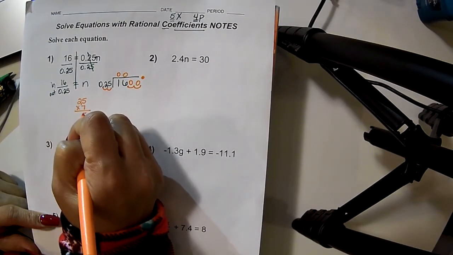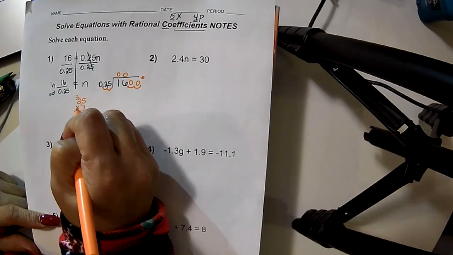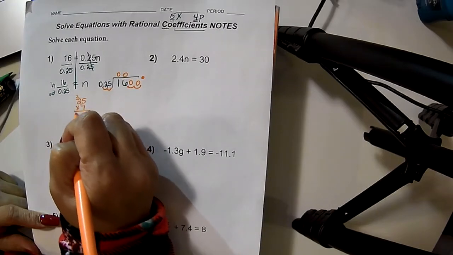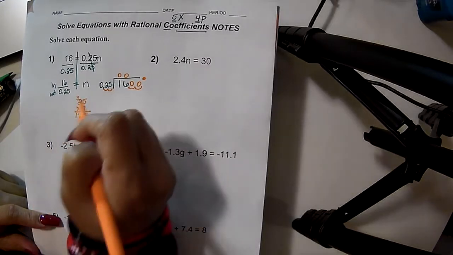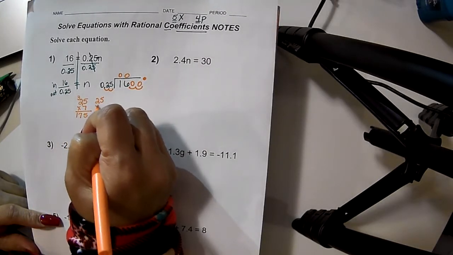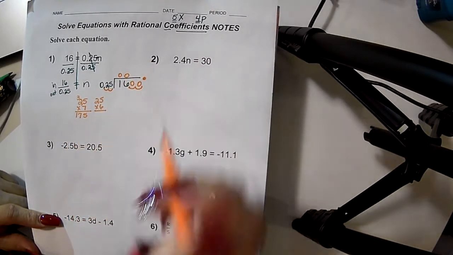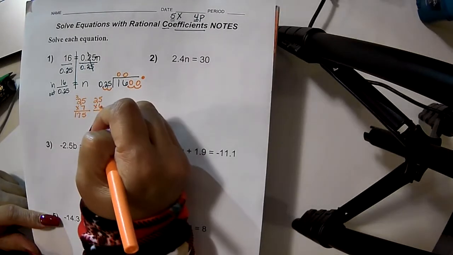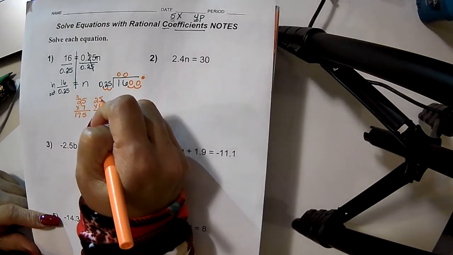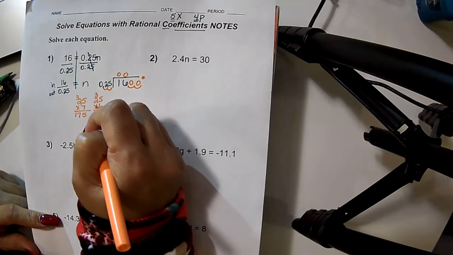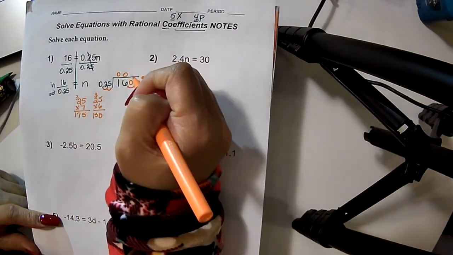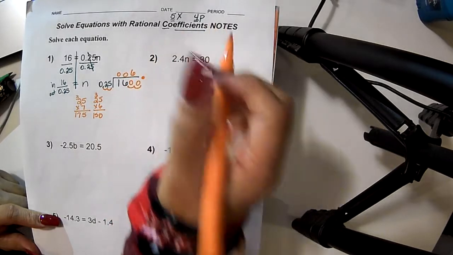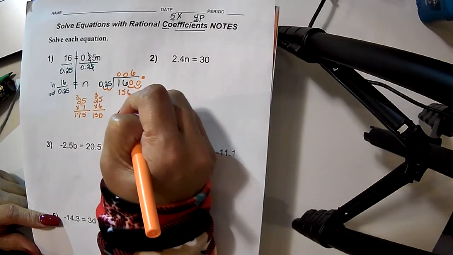So 5 times 7 is 35. 3, 7 times 2 is 14, plus 3 is 17. Now we'll notice 175 is too high. So I'm going to try 6. Okay, so you are going to have to work out different numbers in order for you to try to figure out which one works best. 6 times 5 is 30. 6 times 2 is 12, plus 3 is 15. So that one works better. So I'm going to go ahead and put my 6, and that is equal to 150.